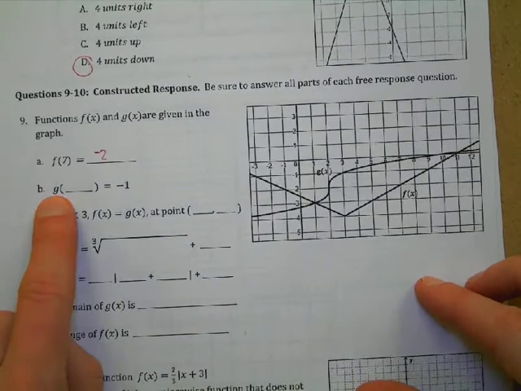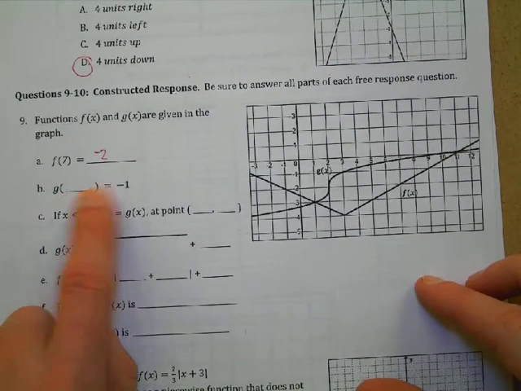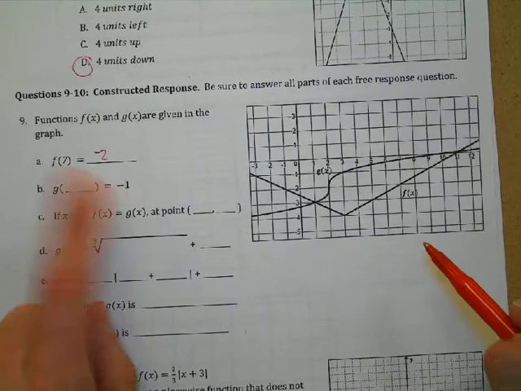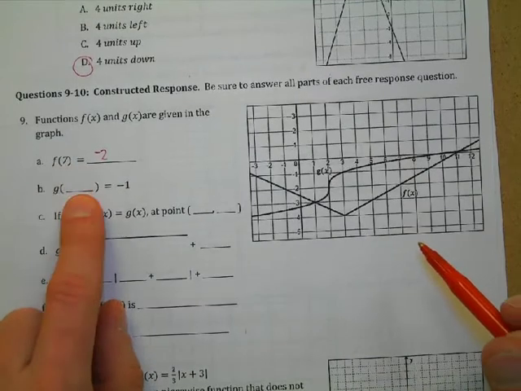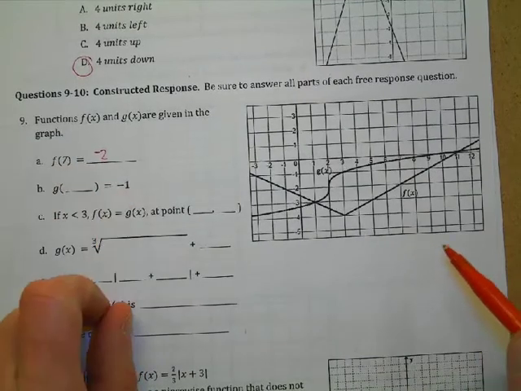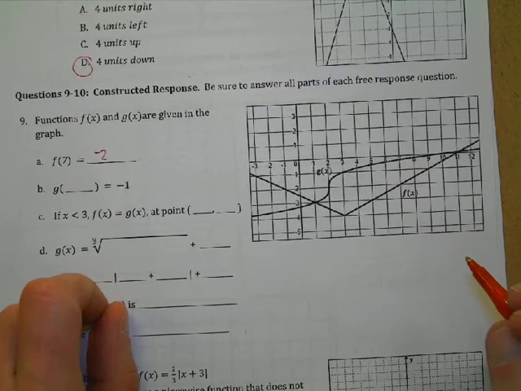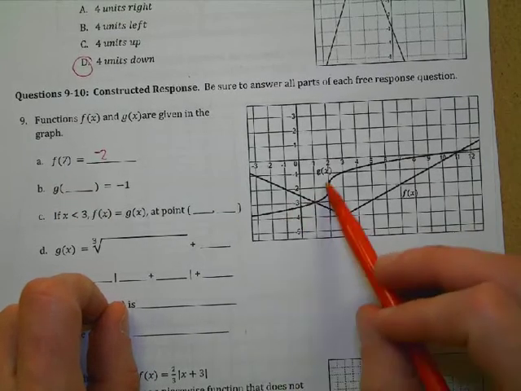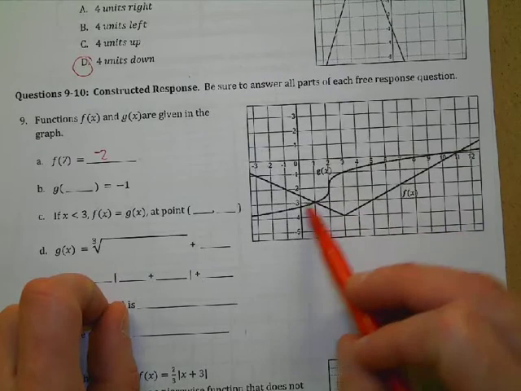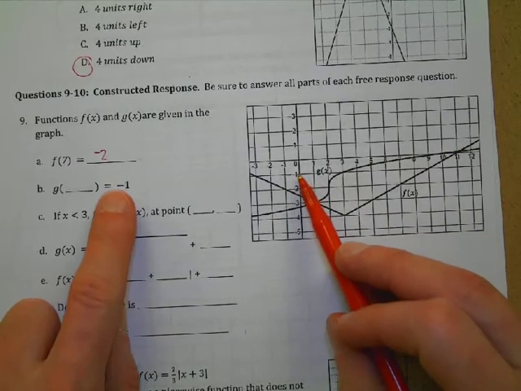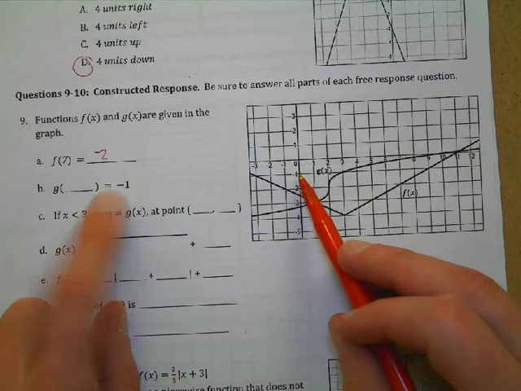G of what gives us -1? So what x value can we plug in here so that when we take g of that, we get -1? So here's g, right? Here's where the y value is -1. When does g equal -1, for what x value?